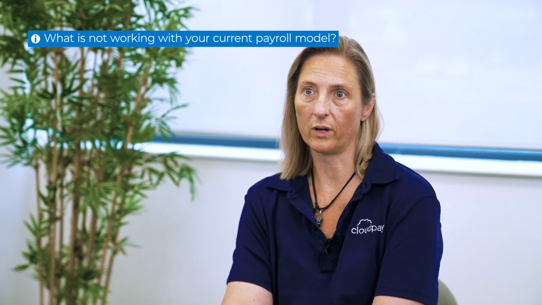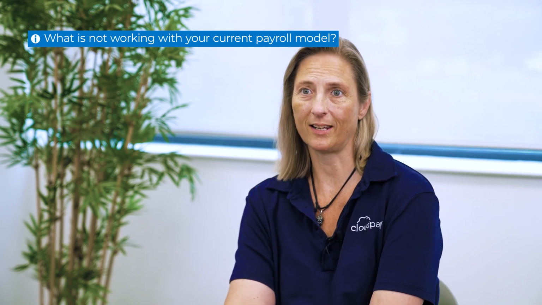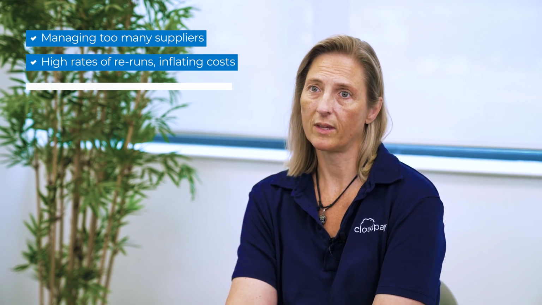Here's a few smart ways to start your RFP management. The first step is identifying what's not working with your current payroll model. You're unlikely to be looking for a new solution if there aren't any existing issues. So map out your pain points, such as managing too many suppliers, leading to poor visibility and control over payrolls, high rates of reruns and supplemental runs, inflating costs, poor integration with HR solutions, IT challenges causing user experience and functionality issues, compliance gaps risking data security.